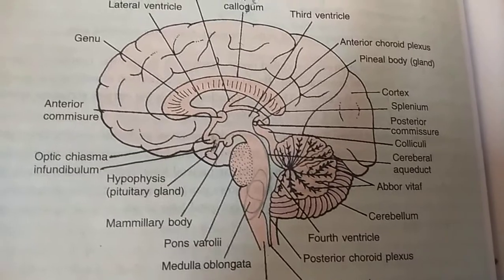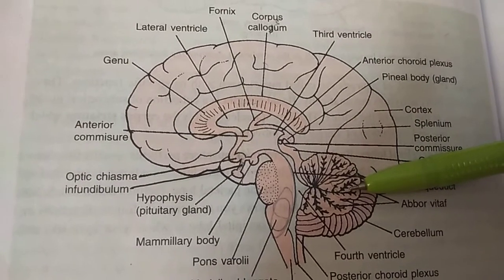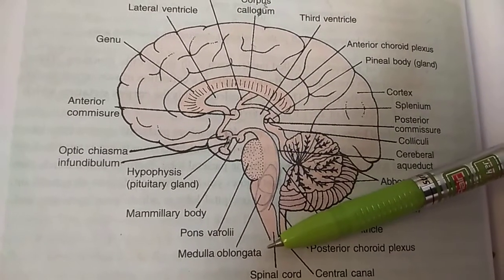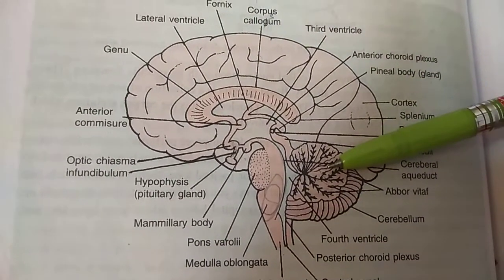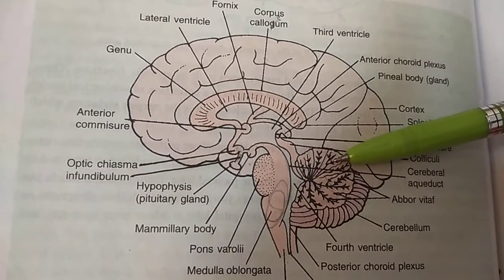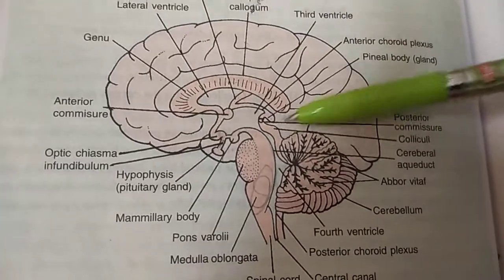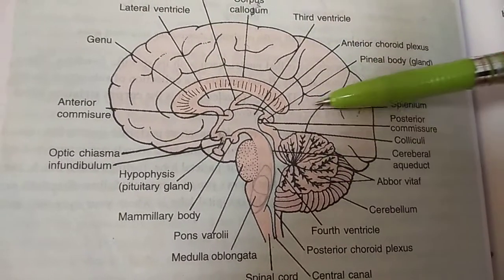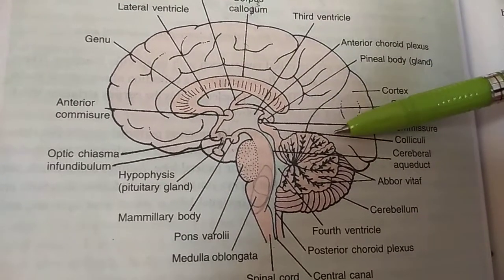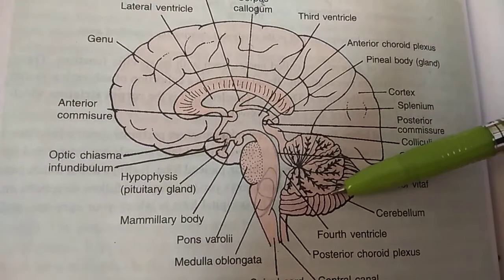Next, the hindbrain. The hindbrain comprises the cerebellum, pons varolii, and medulla oblongata. The cerebellum is the second largest part of the brain, which lies below the posterior part of the cerebral hemisphere. This is the cerebral hemisphere and this is the posterior part, and just below the posterior part lies the cerebellum. The cerebellum consists of two cerebellar hemispheres and a central worm-shaped part, the vermis.